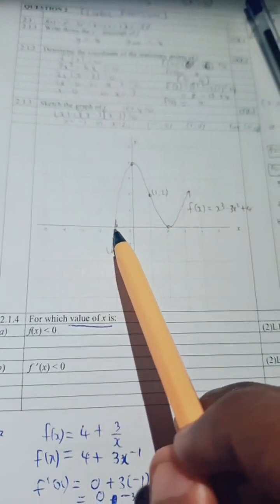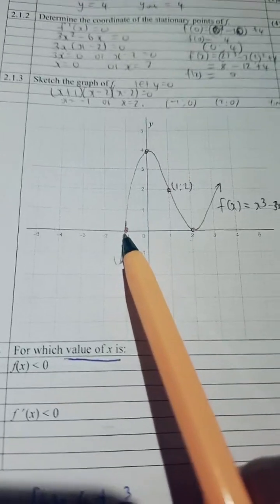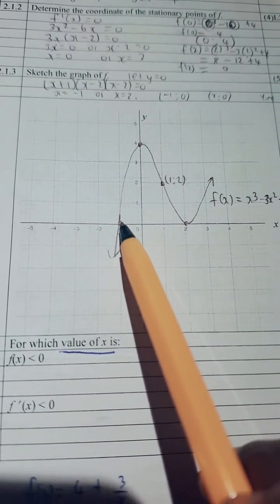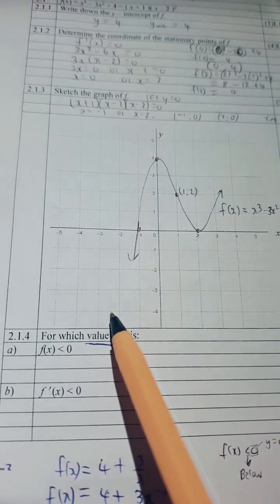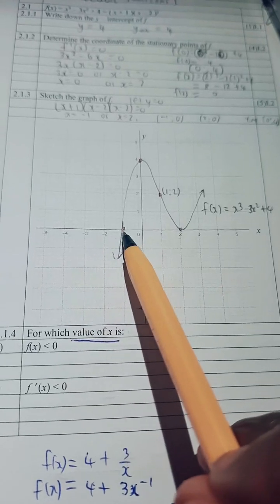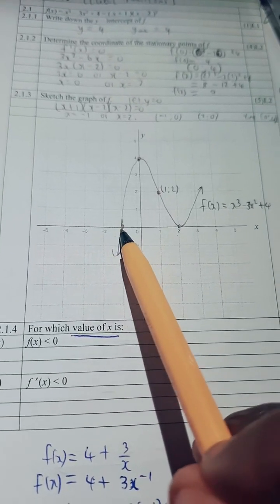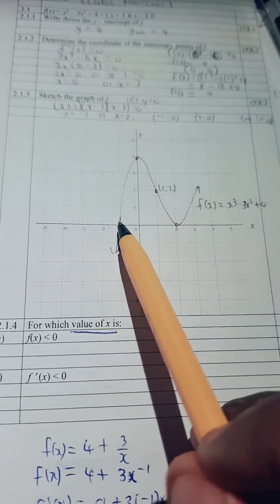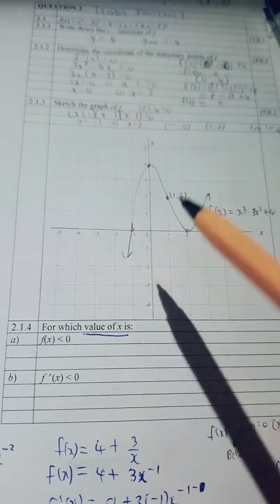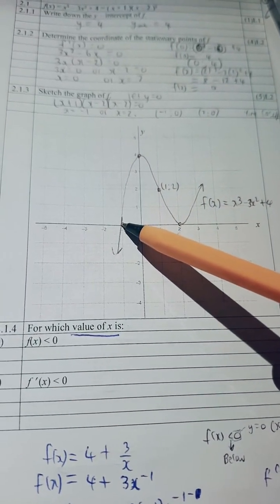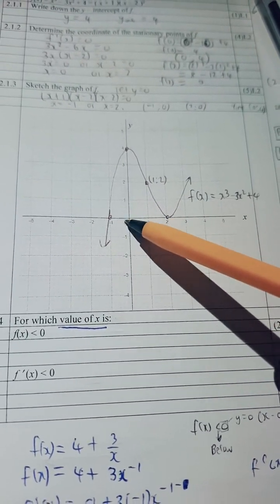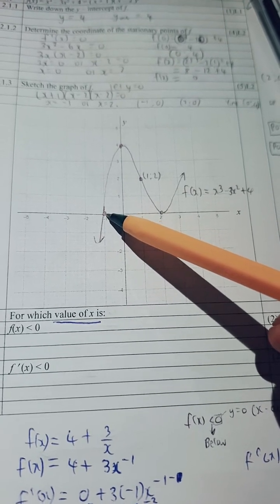So guys, you can see that this function everywhere before -1, this function will continue infinitely to be below the x-axis. Before -1, meaning less than -1, where x is less than -1, the function is below the x-axis because you see it below. But at -1, it's on the x-axis. So there's no answer at -1.